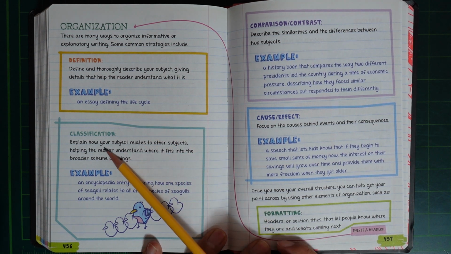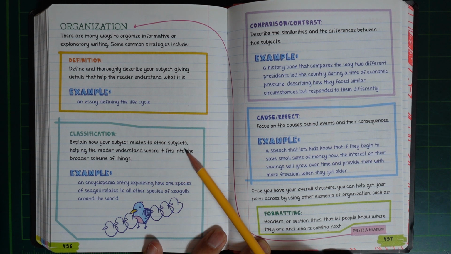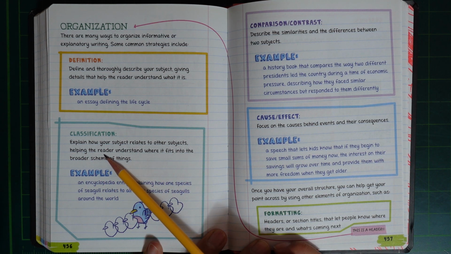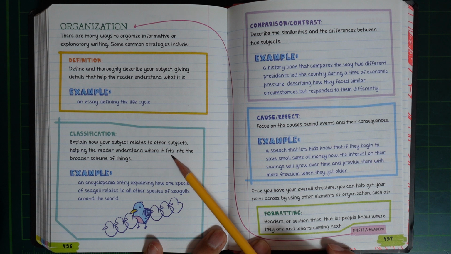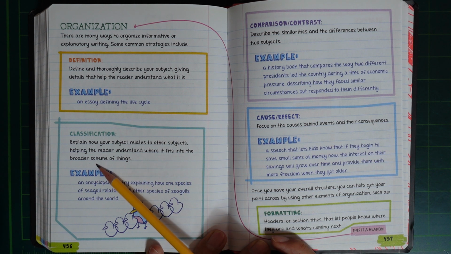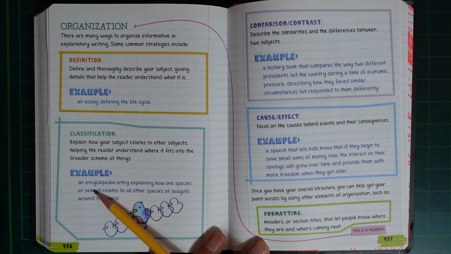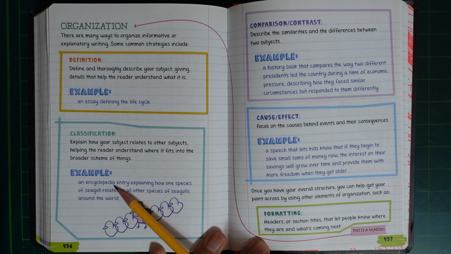Classification. Explain how your subject relates to other subjects. Help the reader understand where it fits into the broader scheme of things. Example, an encyclopedia entry explaining how one species of seagull relates to all other seagulls around the world.